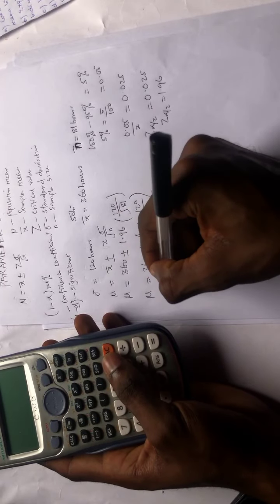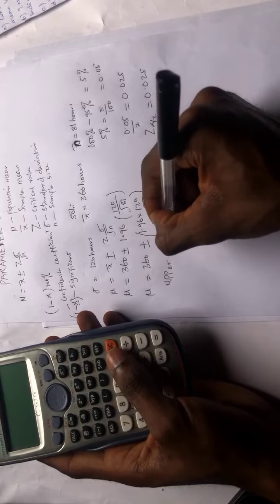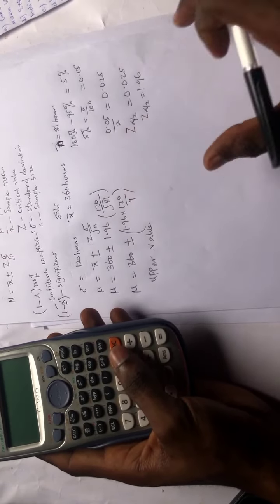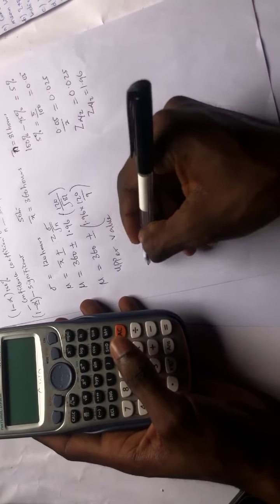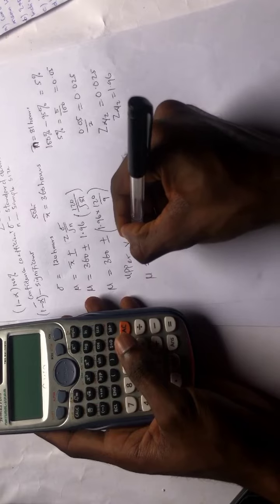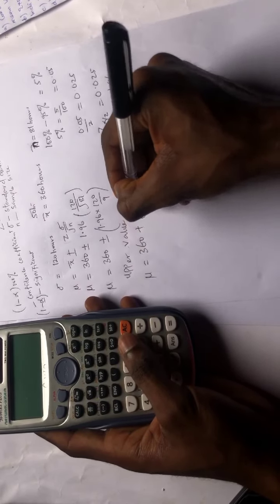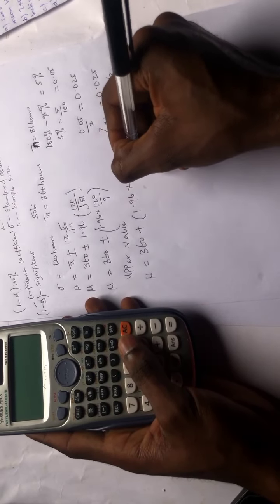So for the upper value now, we have mu, which is now equal to 360 plus 1.96 times 120 over 9.